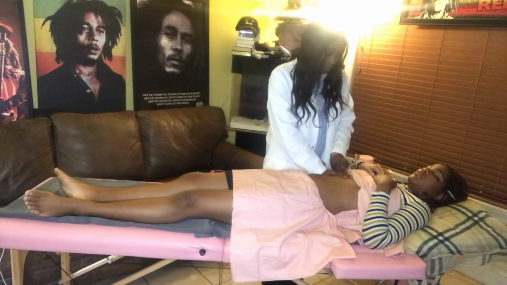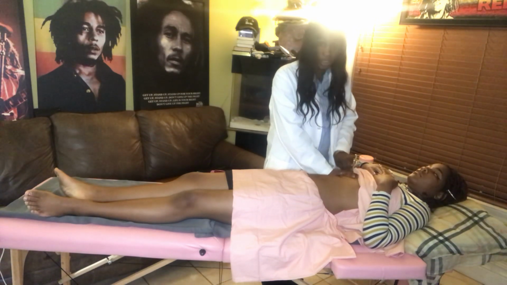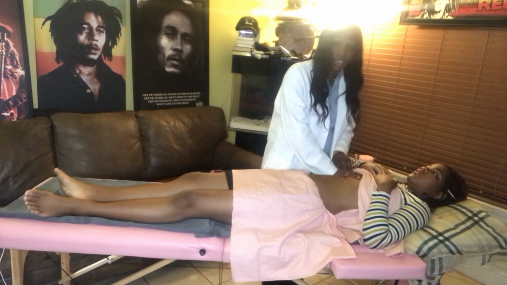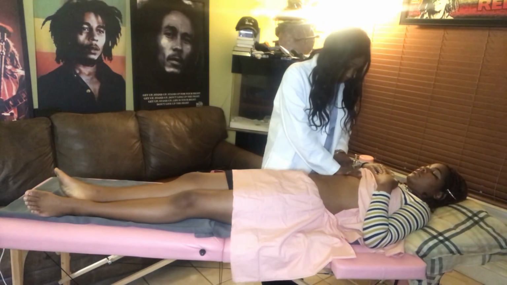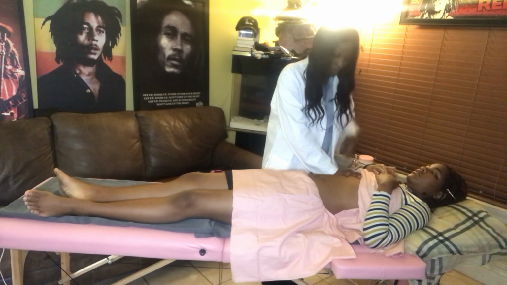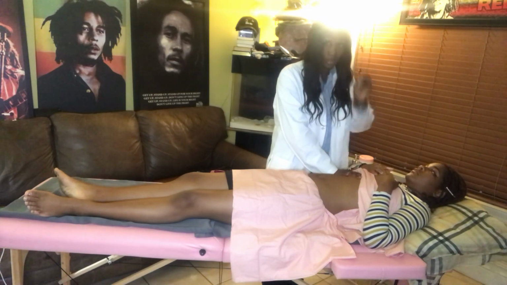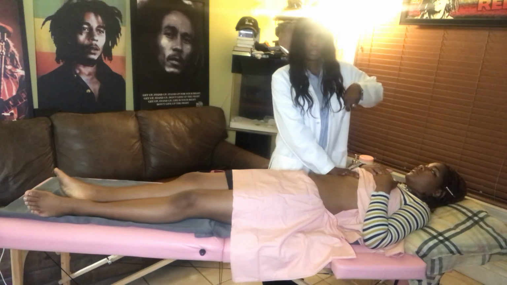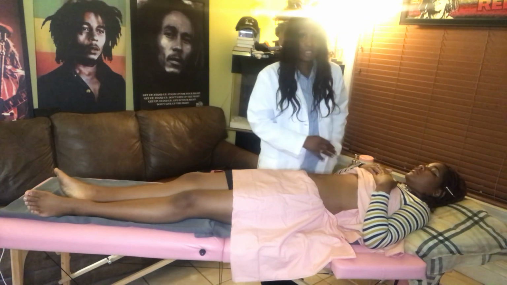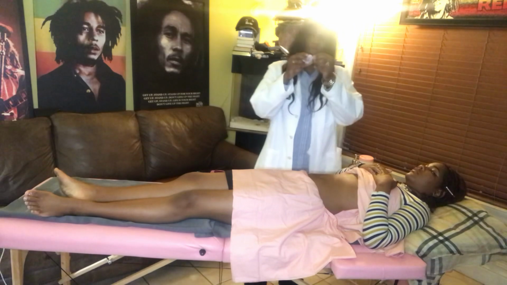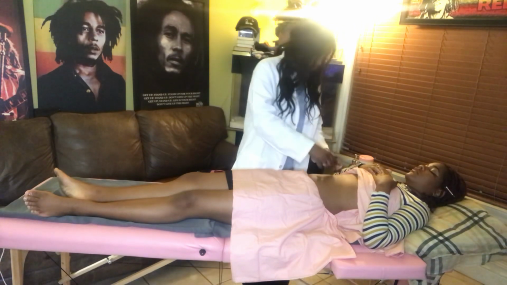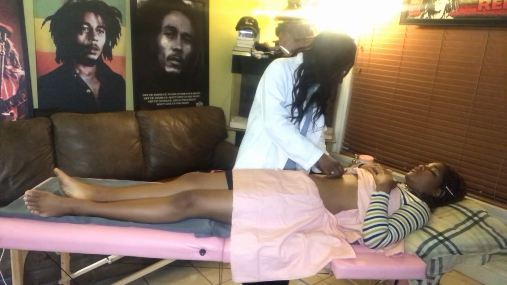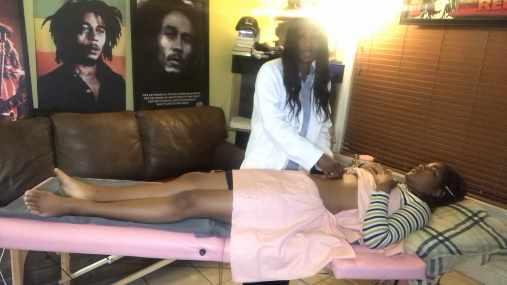Keep percussing up until I hear the dullness, not over the bone, but into the intercostal spaces. Then I'm going to mark it. Now I'm going to take the measurement tape and measure where I marked. I have about 6 centimeters, which is normal.